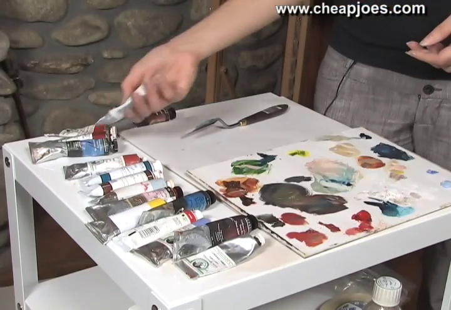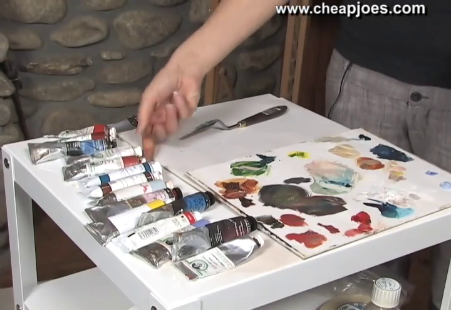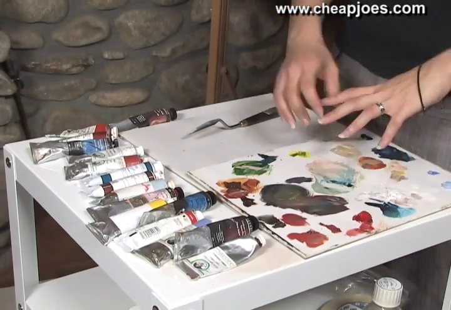Now, white, you're probably gonna want a big tube of it for whatever it is that you're painting, because that's the color you use the most. So make sure on your palette that you always have a big huge squirt of white in a big tube just right there ready for you in case you need it.